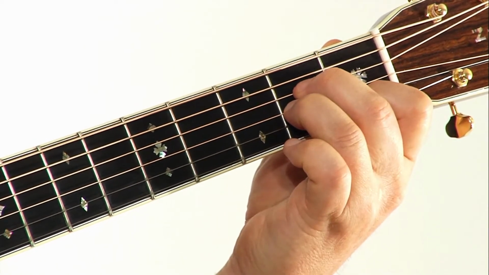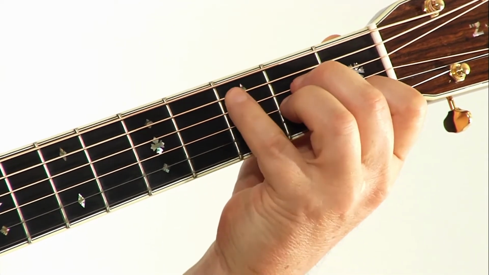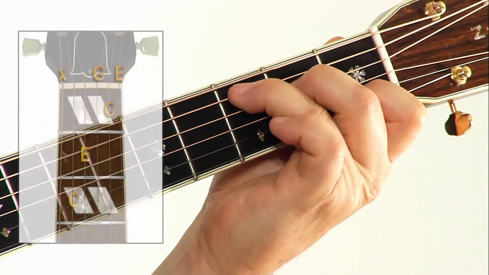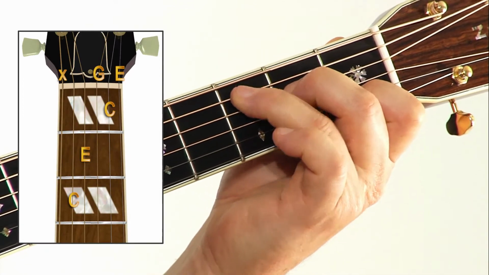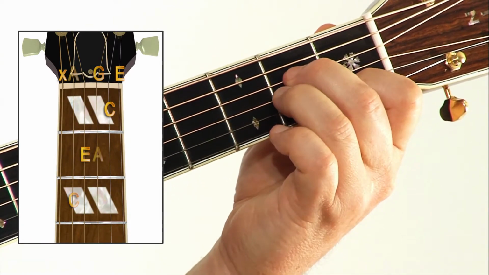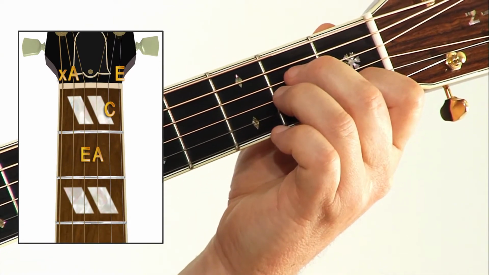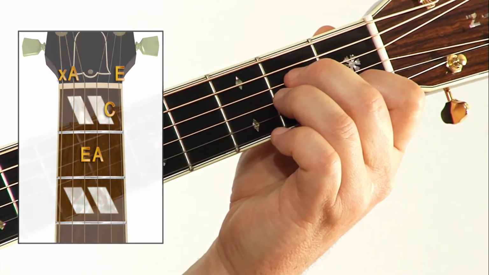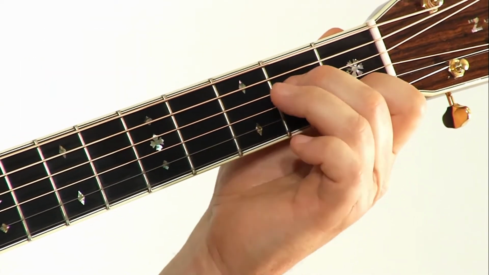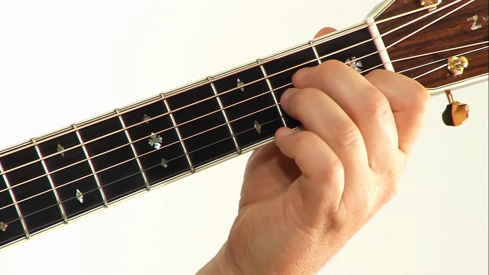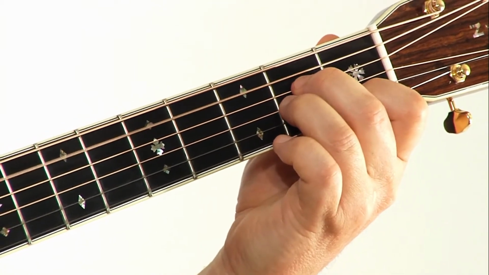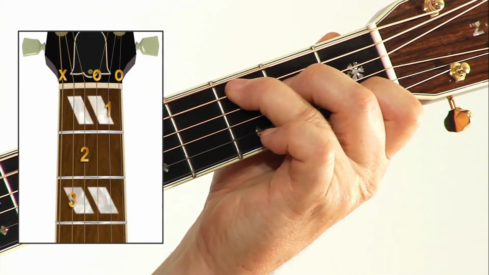It's only the A note that's going to change, right? So C chord has C, E, and G, where an A minor chord has A, C, and E. But both share the notes C and E. So the only note that changes is the C moving to the A. So we have those two notes in common.